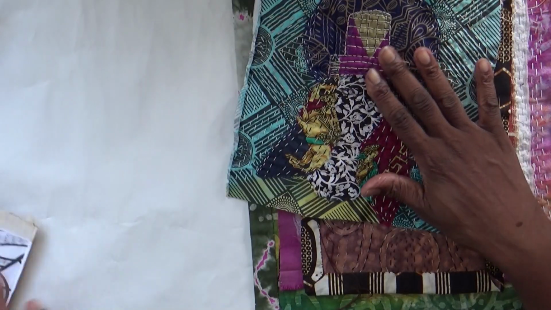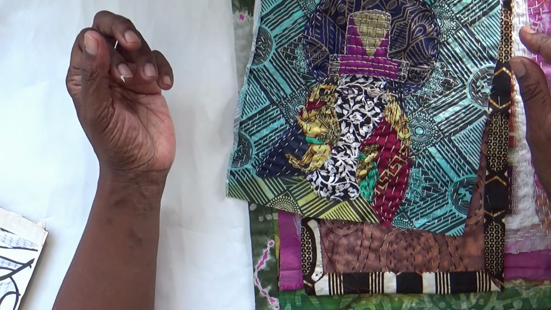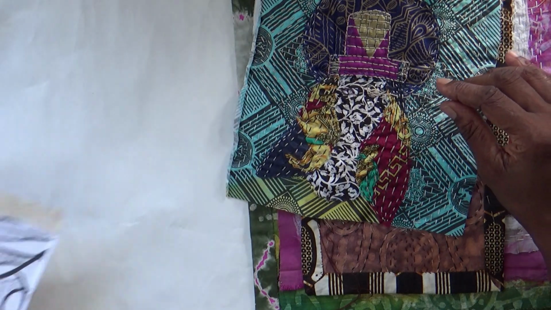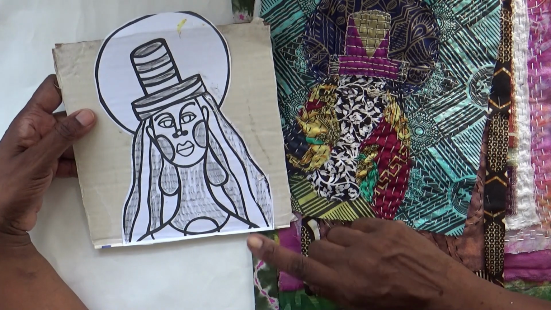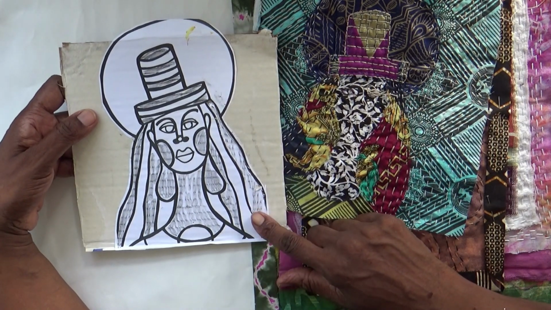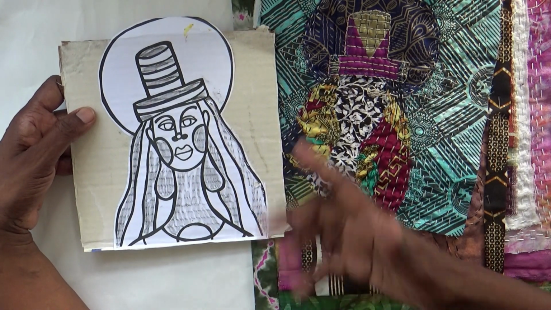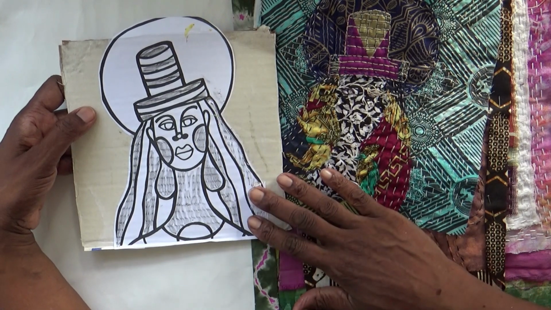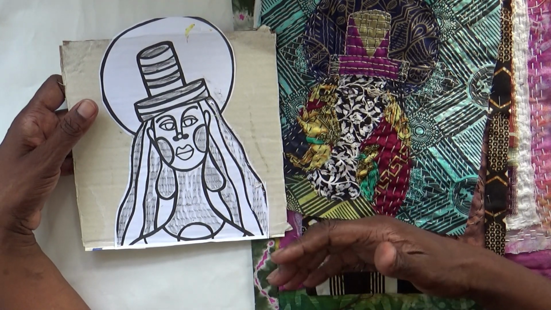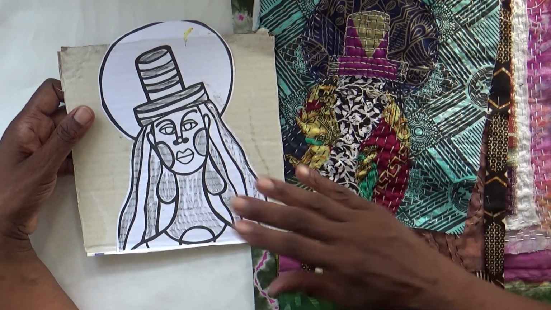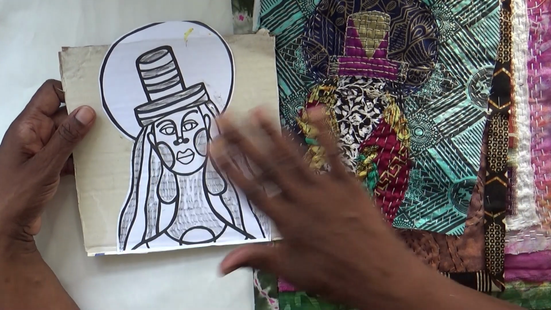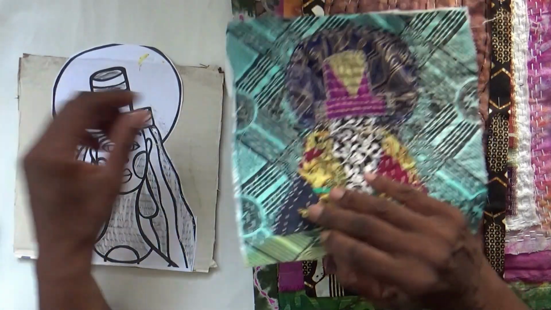So this particular piece, the inspiration was taken from one of these that I created, and it's in my Etsy store. Now initially I'd created them as colouring pages, but then I was thinking, oh, I wonder if you use them and put fabric in place, how would it look? So this is the first trial.